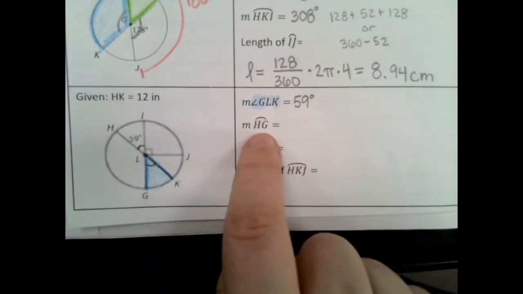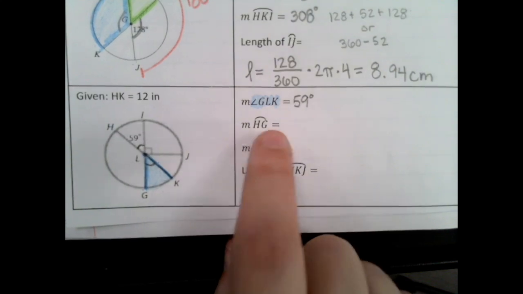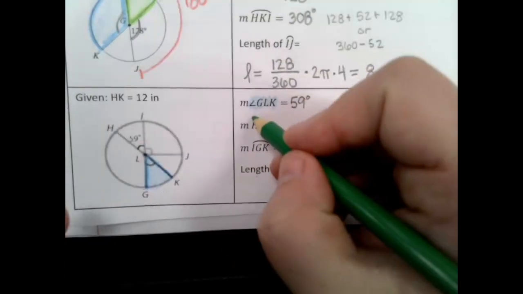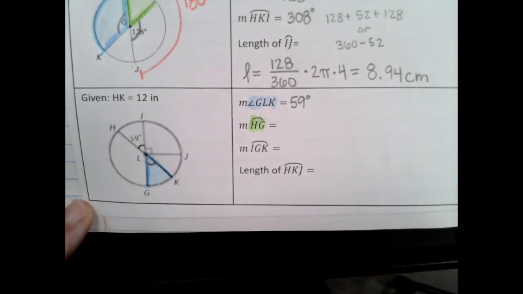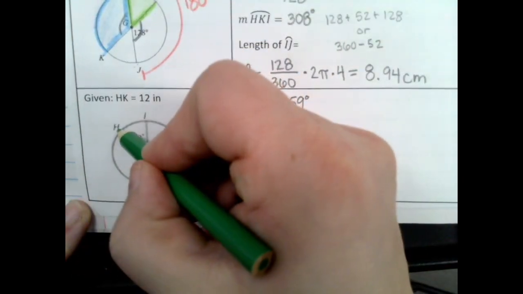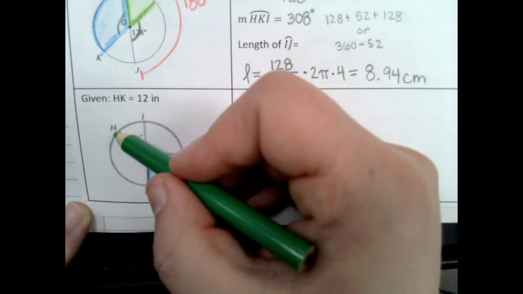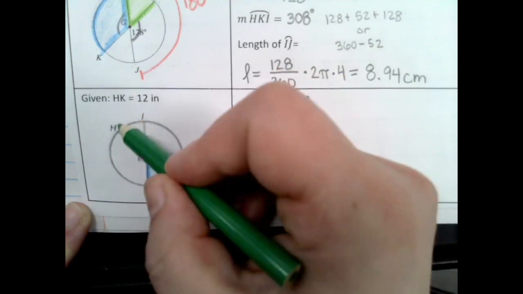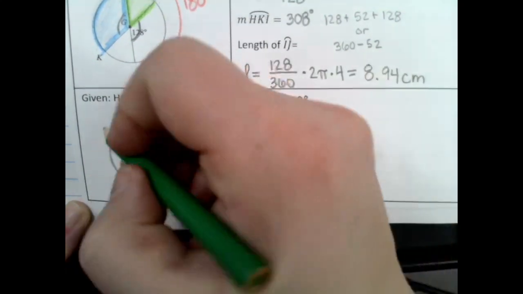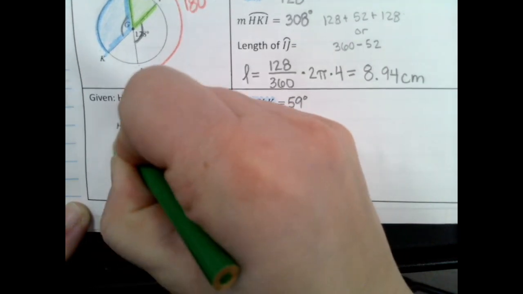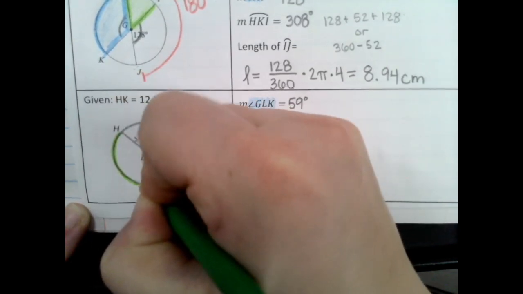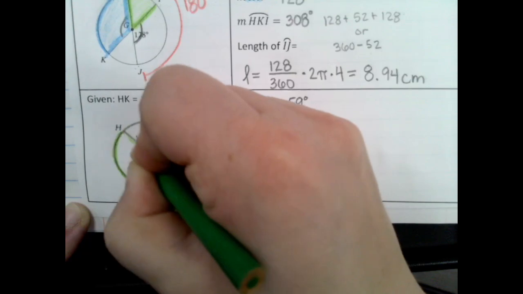All right, HG. HG is telling me start at H, go as quick as you can to G. So if I start at H and I go quick as I can to G, am I going up to the right or down to the left? To the left. I'm going counterclockwise. And really what it's asking me here for is this angle.